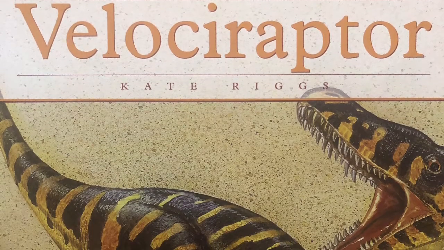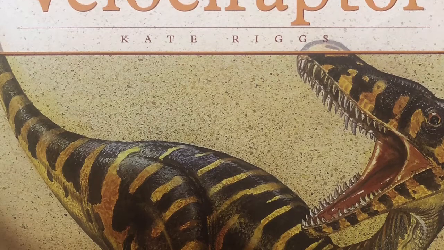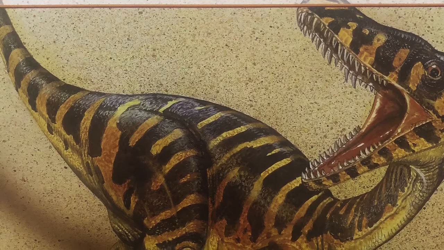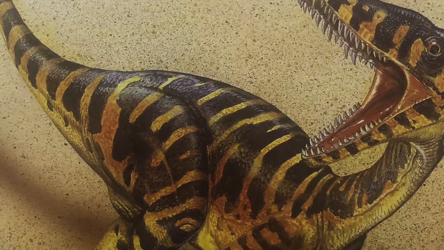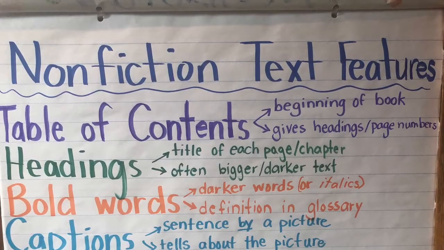All right, so we read Velociraptor, the nonfiction book, already. Now let's use it to see what nonfiction text features we can find in this book. All right, are you ready to hunt? Let's go. So here I have a chart of nonfiction text features.